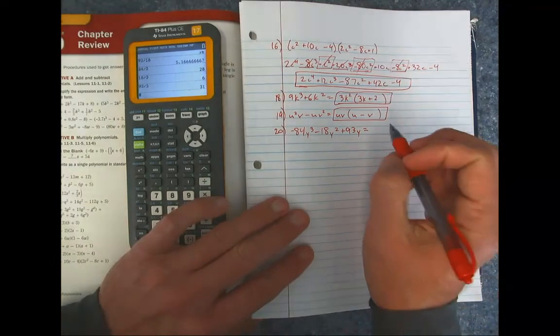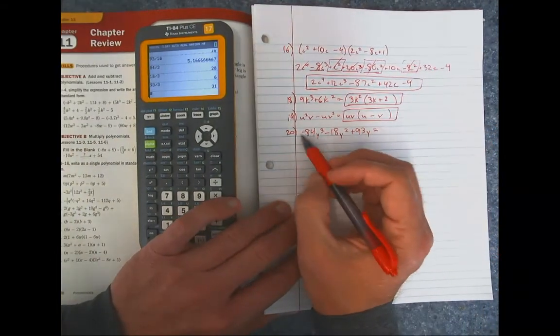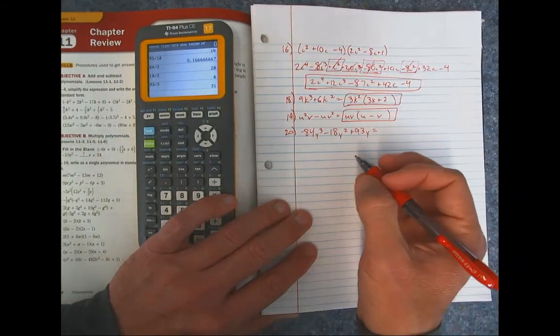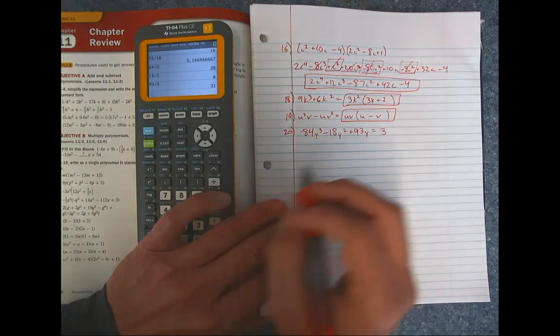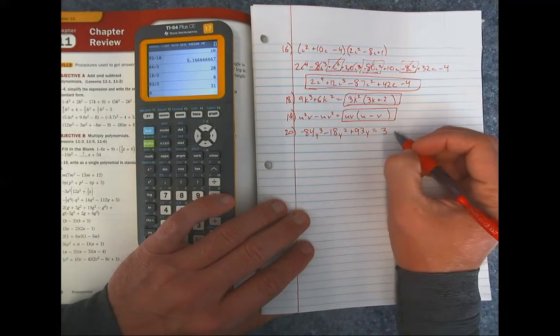Okay, so I can take out a 3 here. Now, normally when you see a negative up front, they'll take out a negative. I'm just going to take out a positive. There's not a right or wrong way to do that. So I'm going to take out a positive 3, and I can take out 1y.